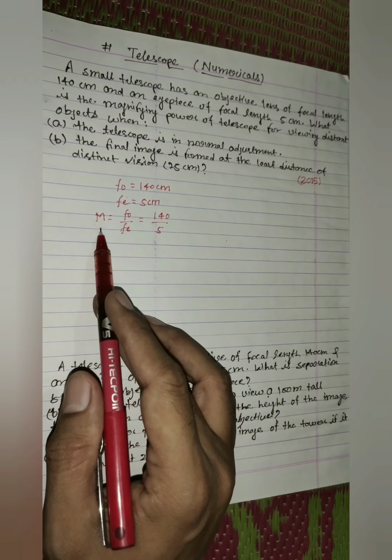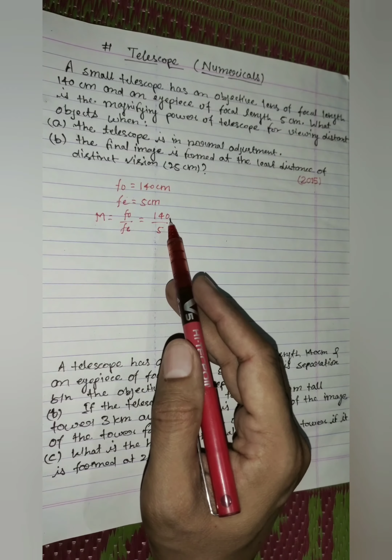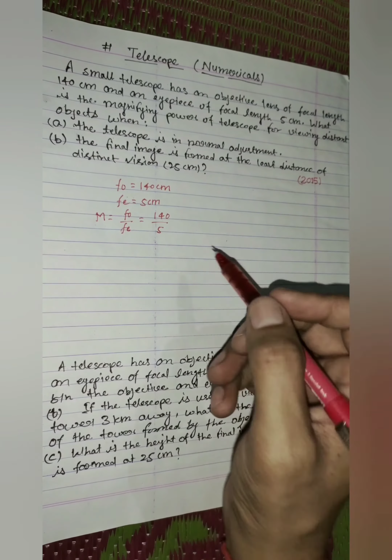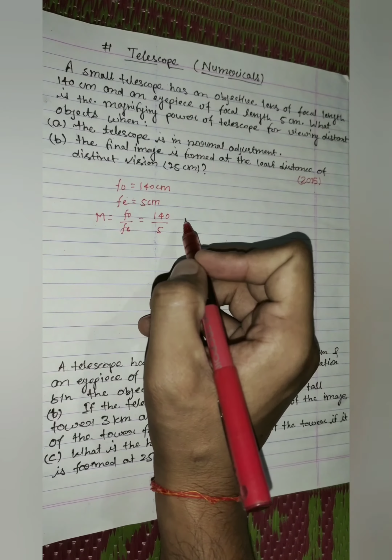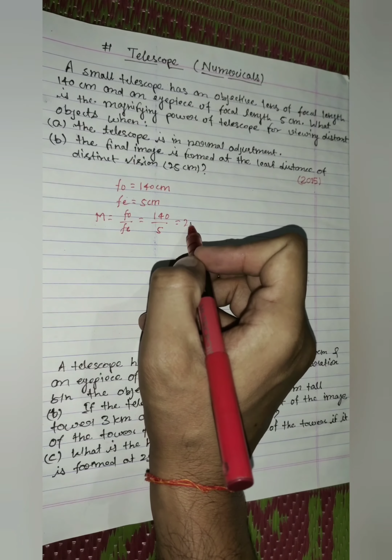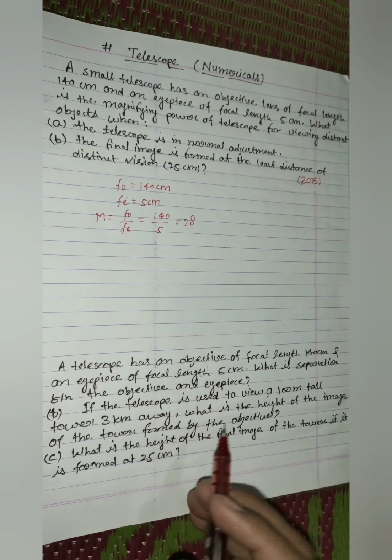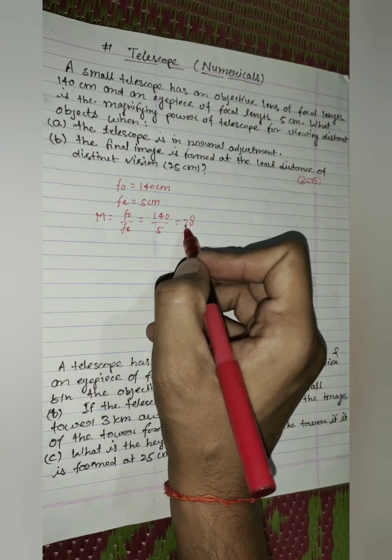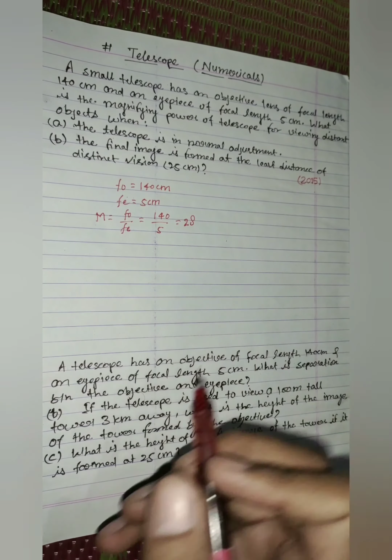Thus angular magnification M equals 140 over 5, which is 28. So the magnification is 28 in the first case.